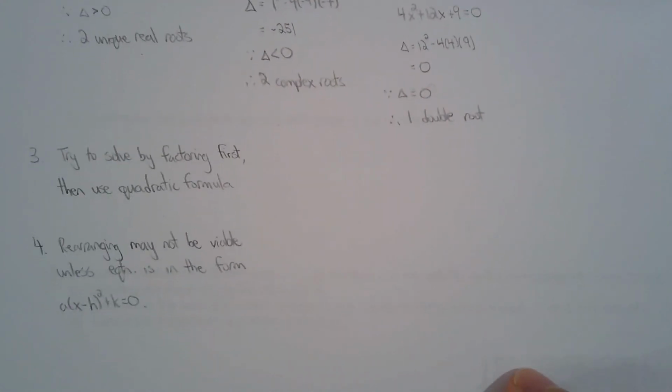For 4, when it comes to linear equations, my approach is just to rearrange by performing inverse operations. But when it comes to a quadratic equation, I can't really do that unless it's written in a vertex form.